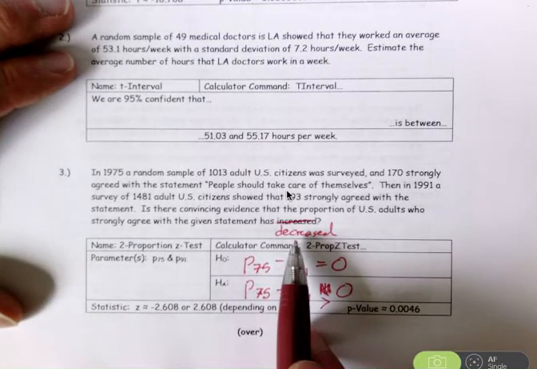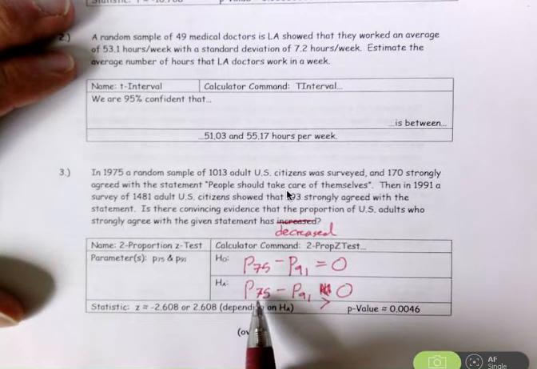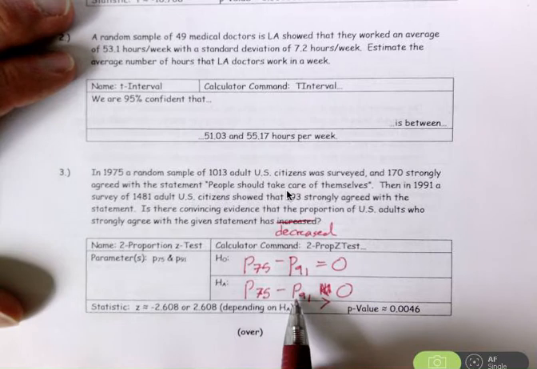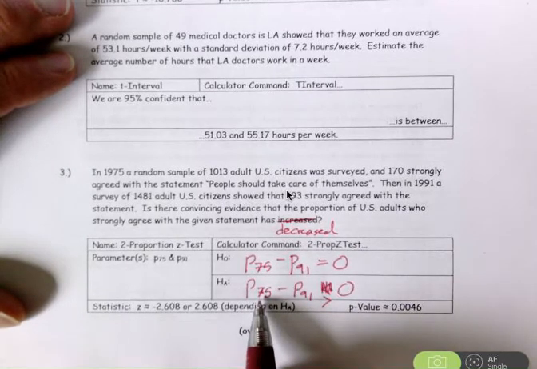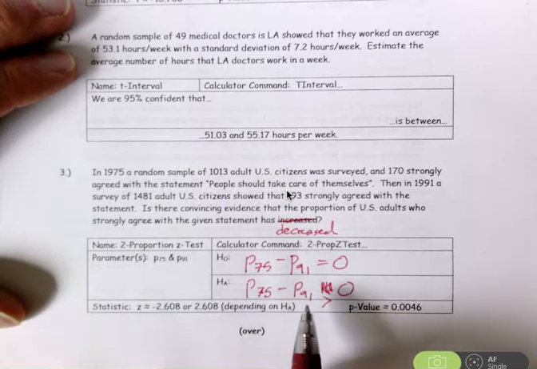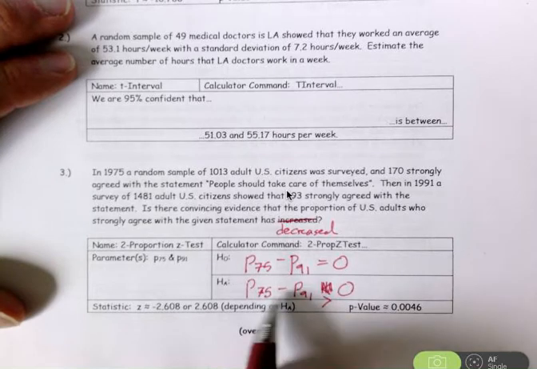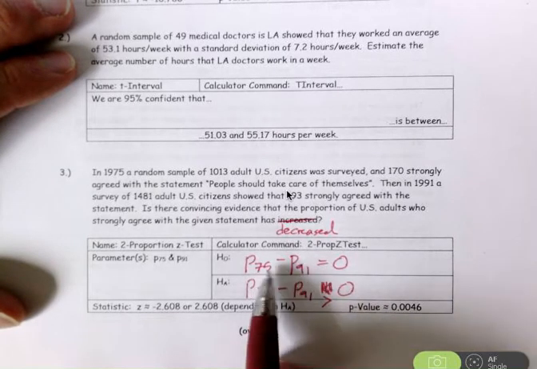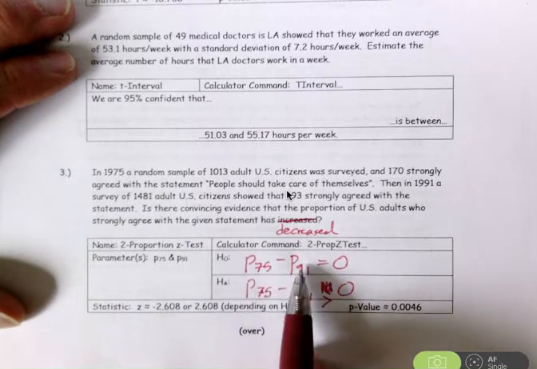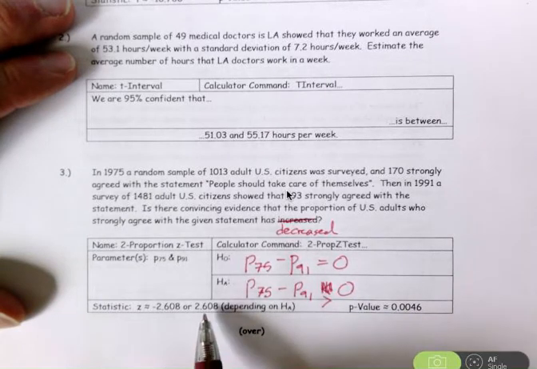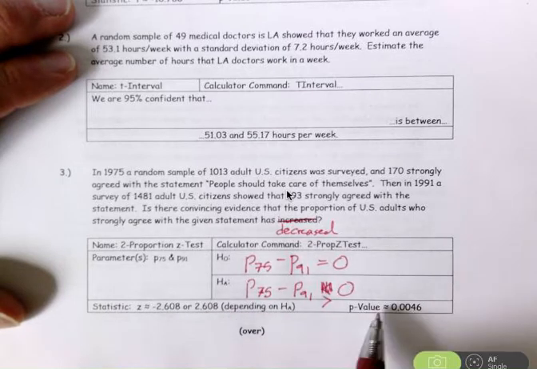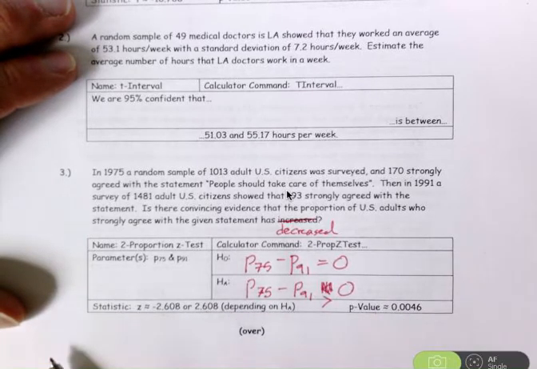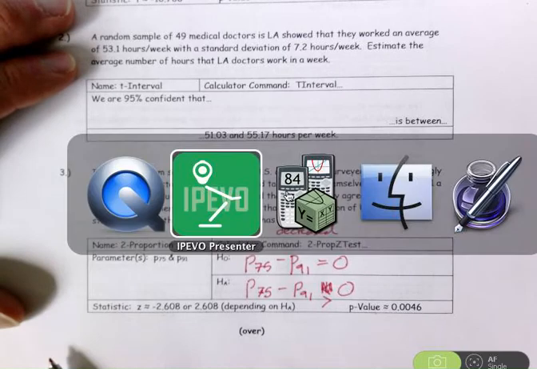So if we believe that the proportion has decreased from 1975 to 1991, it would be bigger in 1975. It would be smaller in 1991. That would leave a difference that's positive. So if you change the order of the 75 and the 91 here, instead of getting a positive z-score, you get a negative z-score. That's fine, but either way, we're going to try and confirm this p-value here of 0.0046.